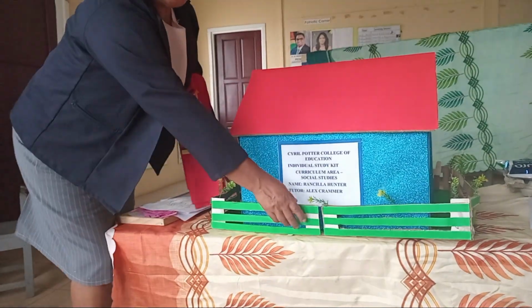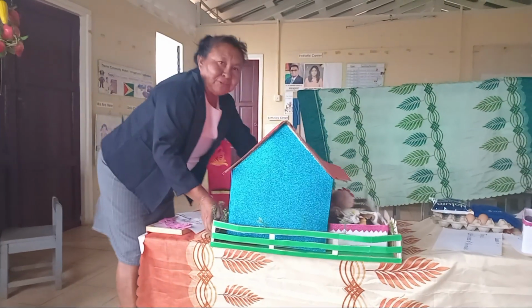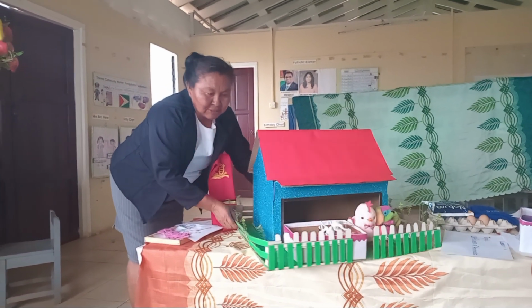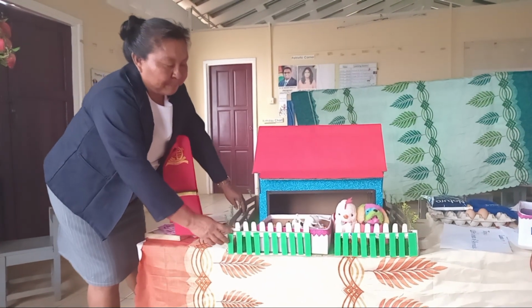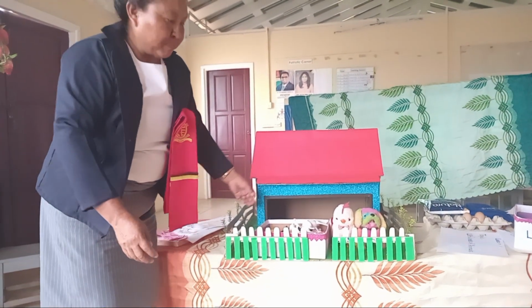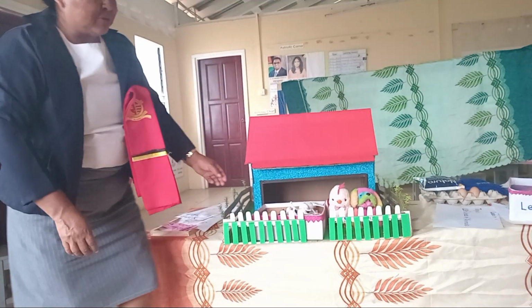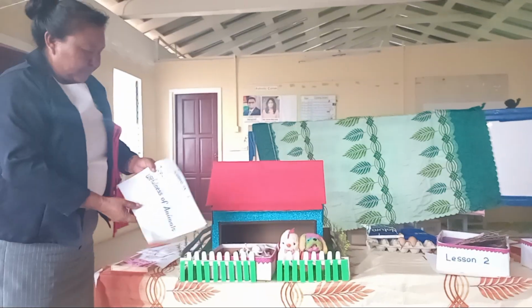This is my individual kit. It is made up of cardboards, foams, paste, glues, and scotch tape. And for my lesson one, I use the topic usefulness of animals.